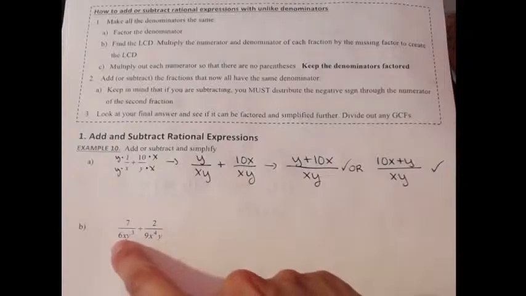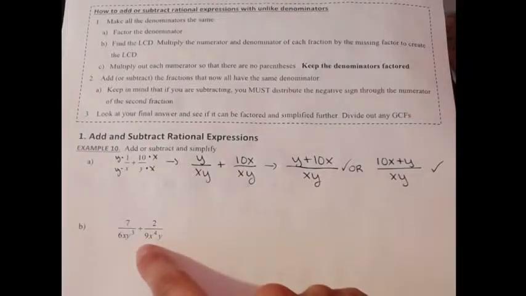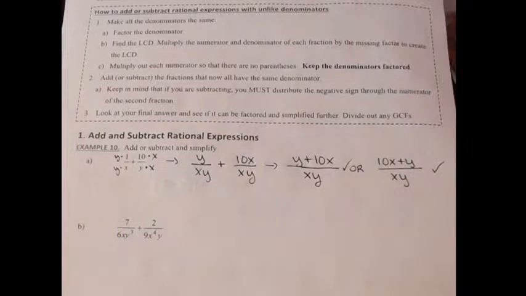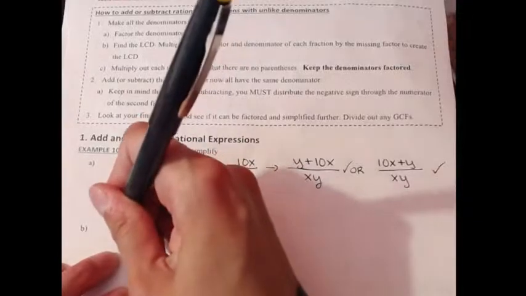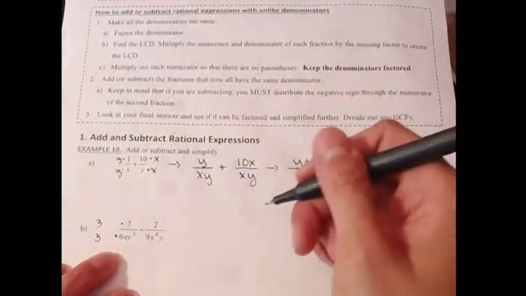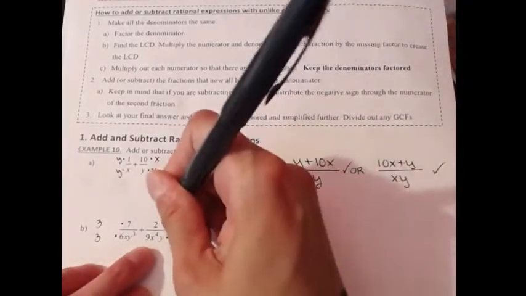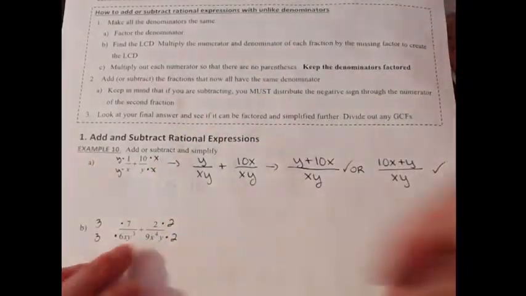So I have a 6 and I have a 9. And I start to think, well, the multiples of 9 are 9, 18. The multiples of 6 are 6, 12, 18. So right away, I know that I want both of the denominators to become 18. So immediately I say I need to multiply at least by a 3 for my first fraction. For my second fraction, I need to multiply by a 2 so far.